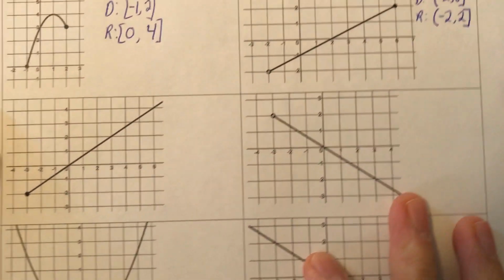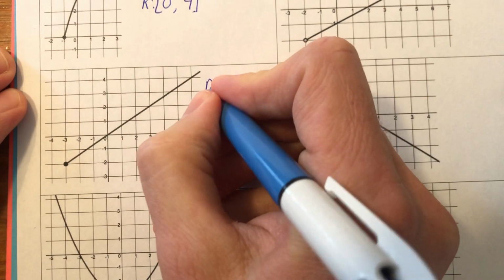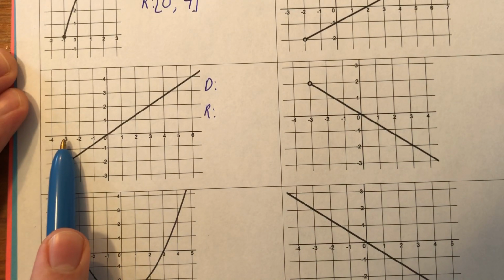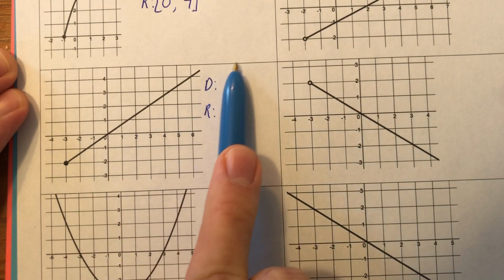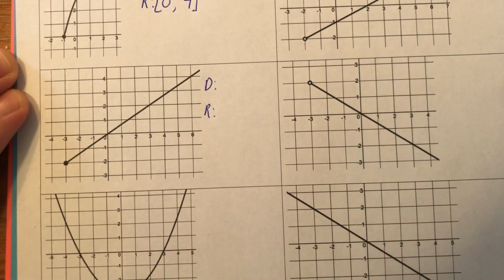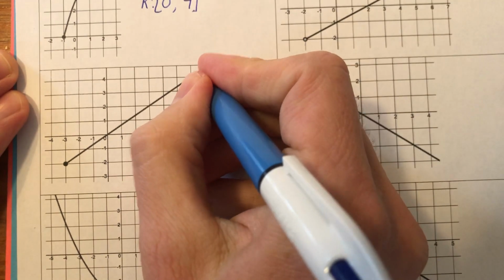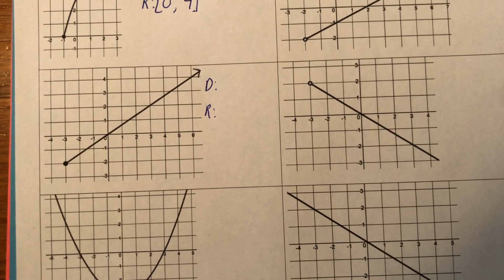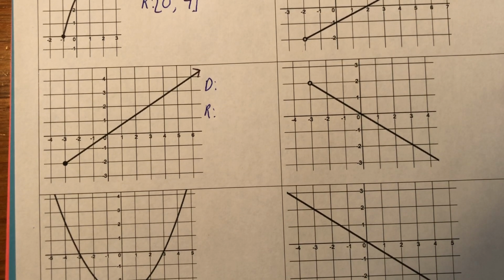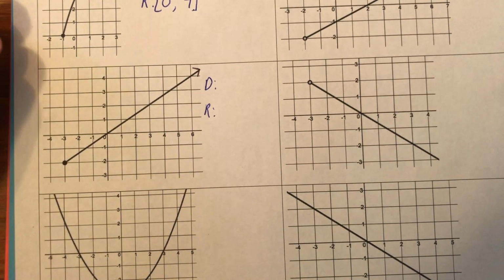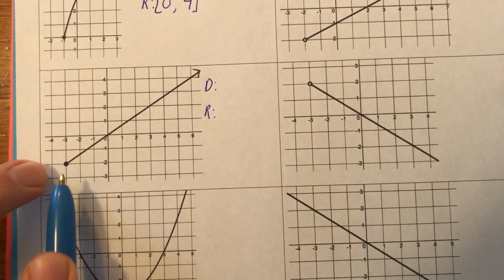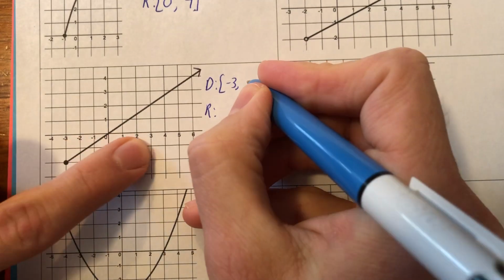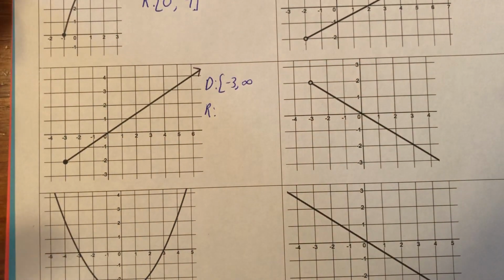Okay, let's do the next one, and now things are going to get a little tricky. The domain here goes from -3 to what? What's missing on this graph that you don't have to write is an arrow. It's implied. So it goes on forever. So the domain starts here at -3 and does include it. And it keeps going all the way, well, to infinity.